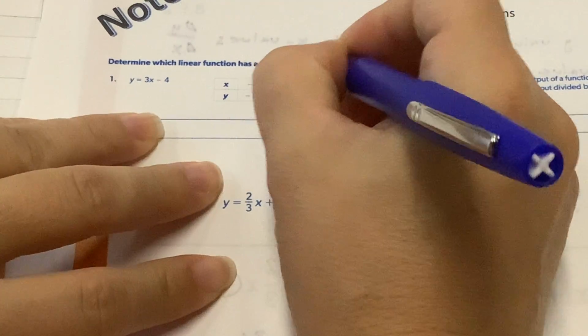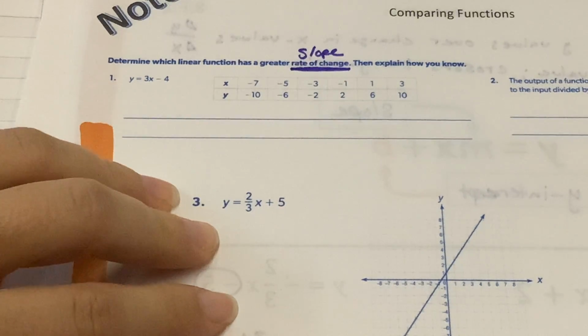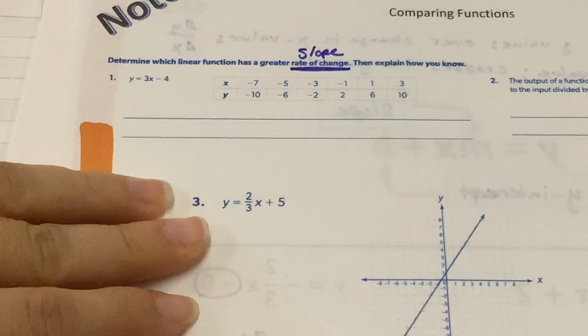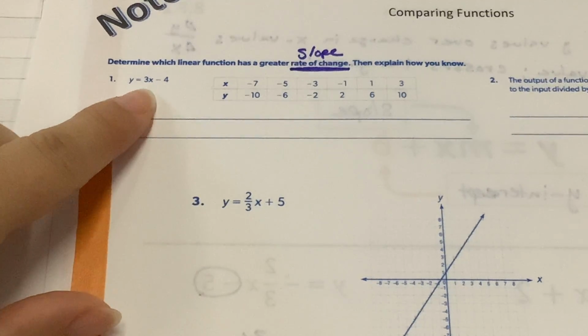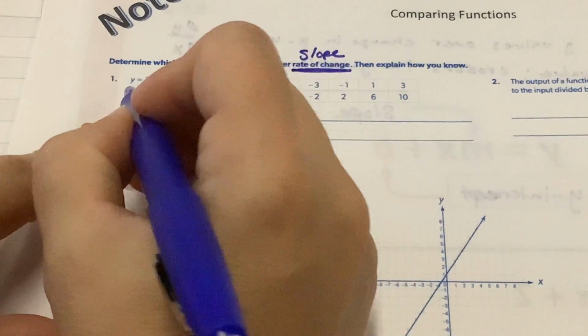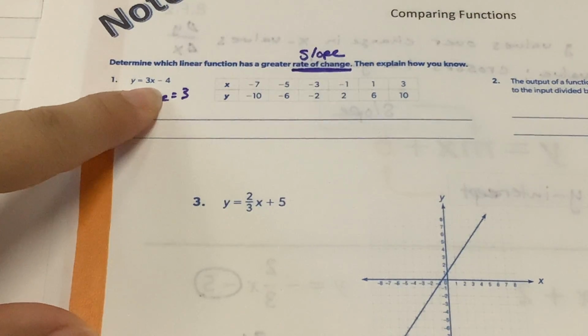Okay, so underline that and write slope above it. We're really just looking for slope. The rate of change is the slope. Okay, so in the equation for number 1, y equals 3x minus 4, what is the slope? Okay, so slope equals 3, and we know it because it's with the x value, right?